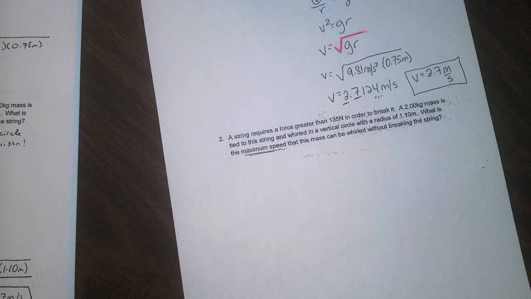Okay, a string requires a force greater than 135 newtons in order to break it. A 2-kilogram mass is tied to this string and whirled in a vertical circle with a radius of 1.1 meter. What is the maximum speed that this mass can be whirled without breaking the string?